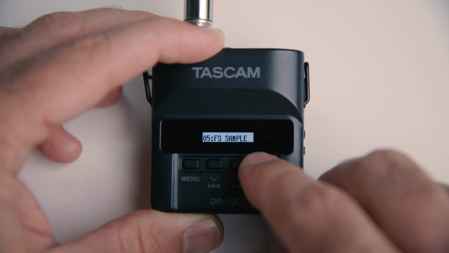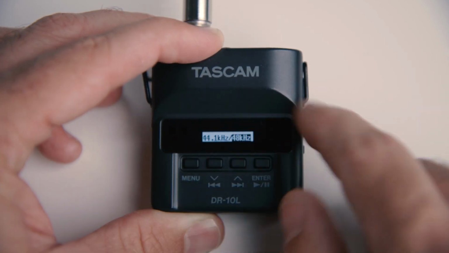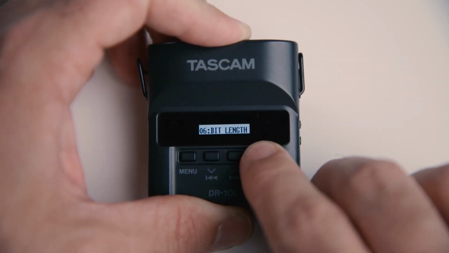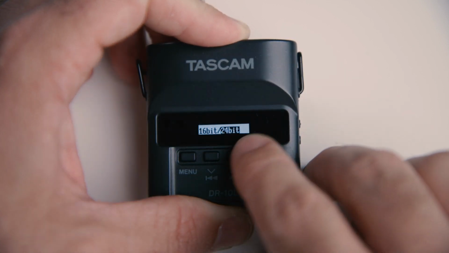Now, sample rate, FS sample here, I keep at 48 kilohertz. That is just a higher sample rate. More data to work with in post-production. Up from there, we go to bit length. I keep it at 24-bit. More data to work with in post-production yet again. If you want to know the difference between sample rate and bit depth, go check out my video, Sample Rate versus Bit Depth Explained, from earlier this year.